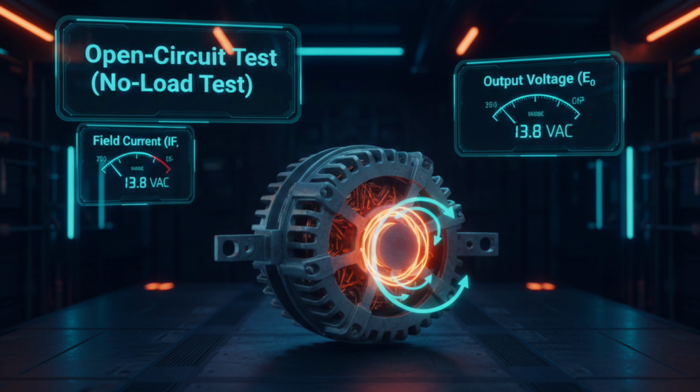Today we will study the open circuit test, short circuit test, calculation of synchronous impedance, and how performance curves help us predict voltage regulation and load response. These tests are routinely used during commissioning, maintenance, and troubleshooting onboard ships and in industrial plants. By the end of this lecture, you should be confident explaining these tests in exams and understanding why they are so important for safe generator operation.